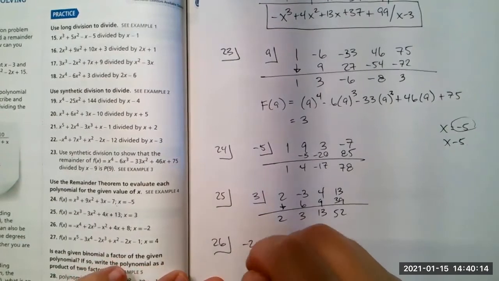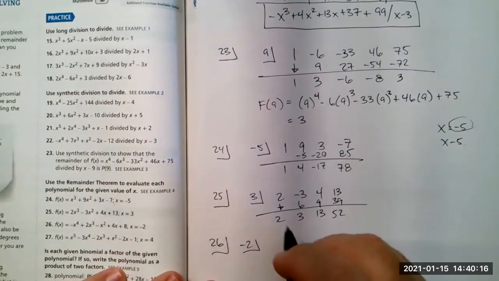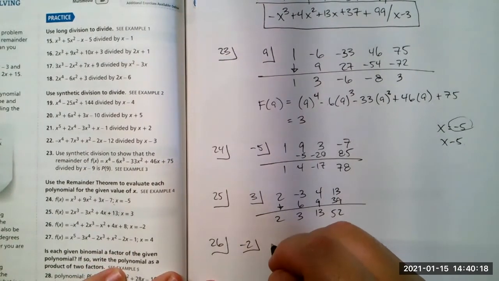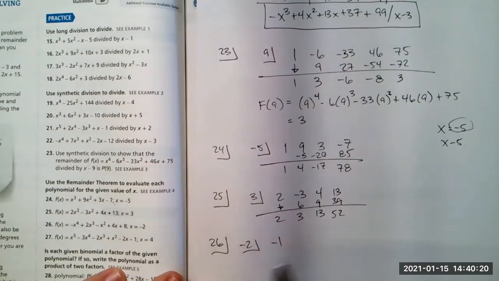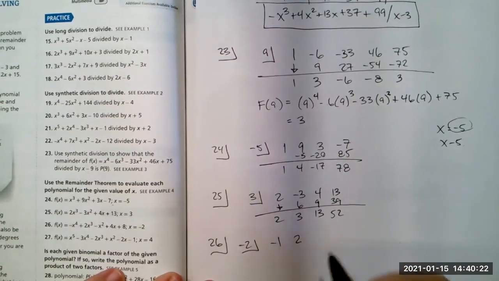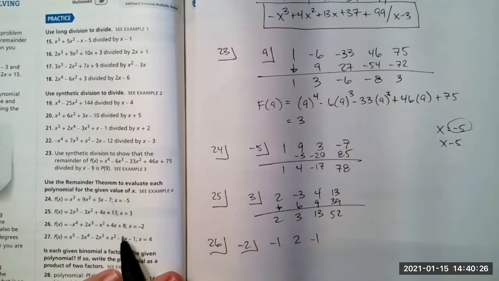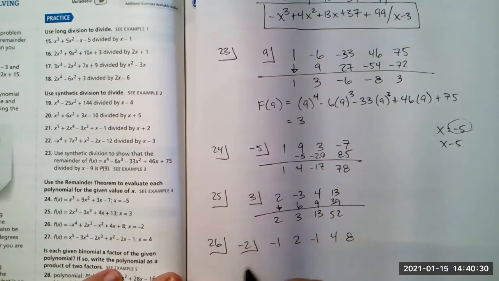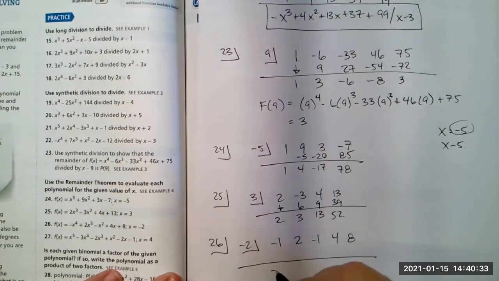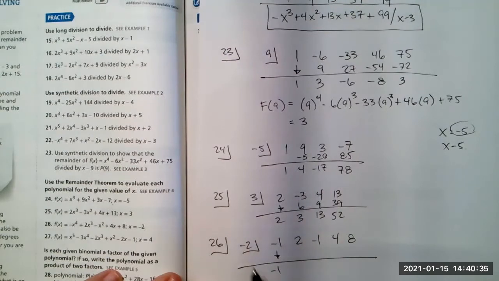26, synthetically divide by -2. Negative x to the 4th, so -1. 2x cubed, so that's a 2. Negative x squared, so that's a -1. 4x, so that's a 4. And then 8. Bring down that leading coefficient, and then start multiplying and then adding.